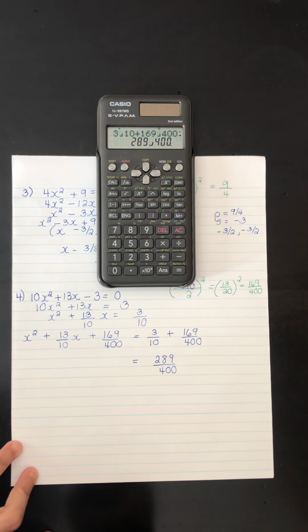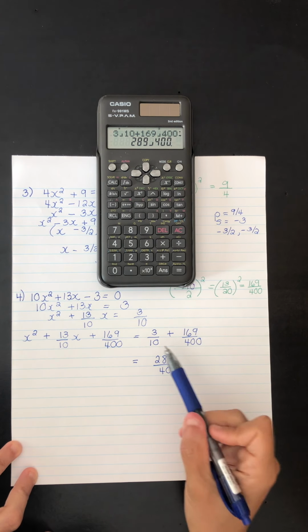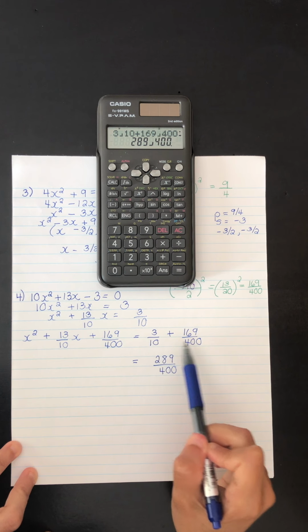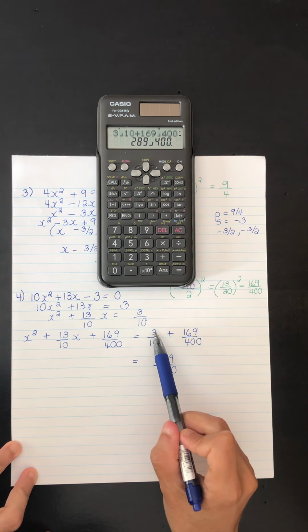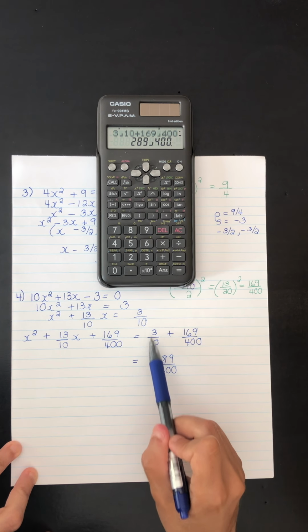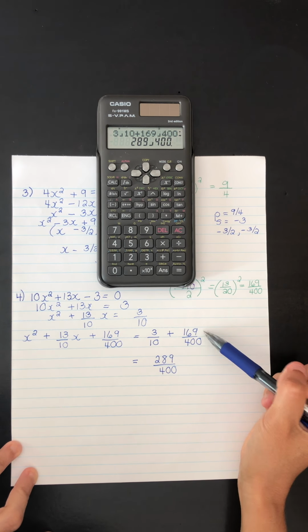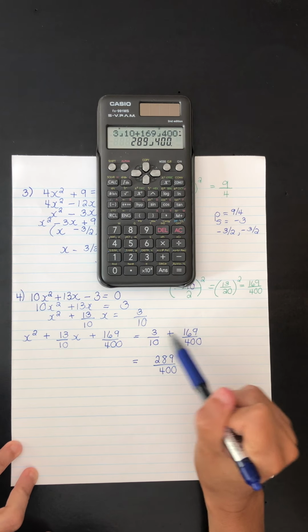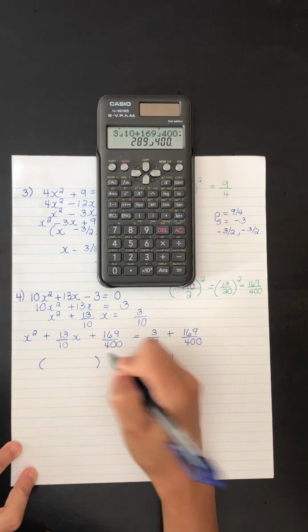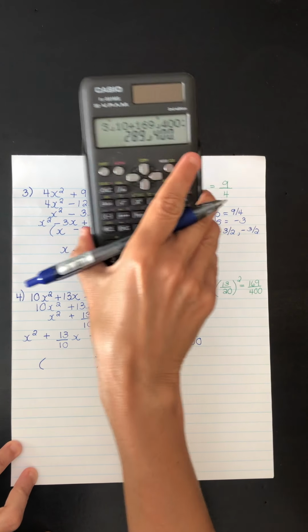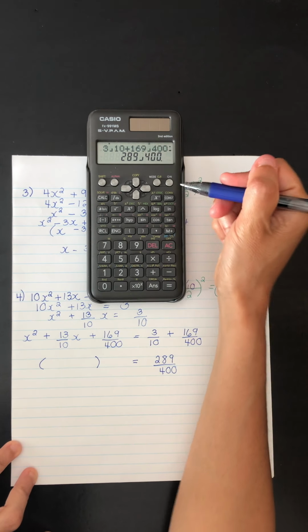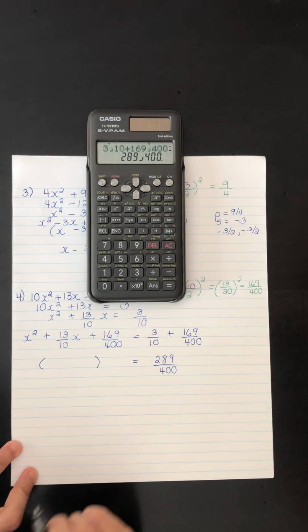Okay, so again, you could either first make this have a denominator of 400, which would be, I guess, making it 120 over 400 in order to add them, or you could just cheat and use the calculator. I say cheat, but using your calculator in no way is actually cheating, okay? This is an approved calculator for the course. Use it in any way that you like.